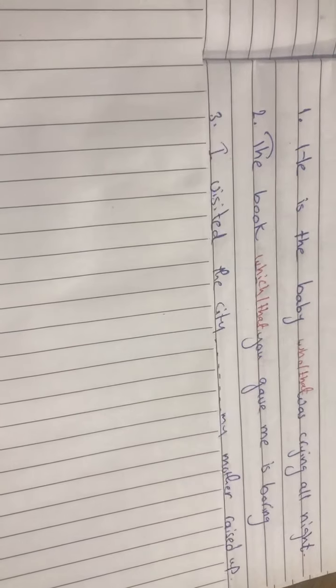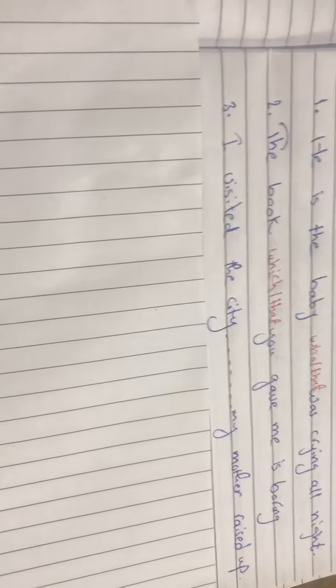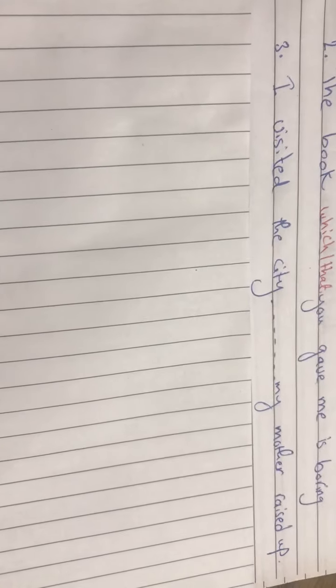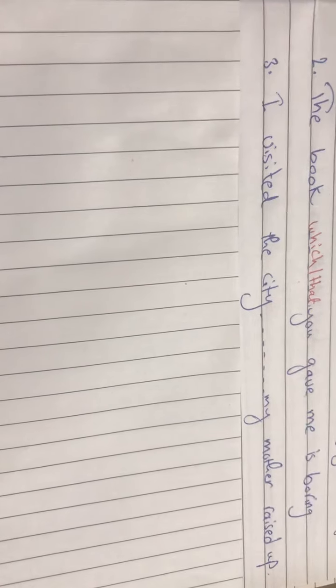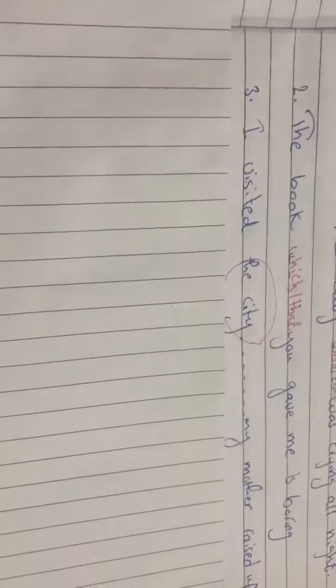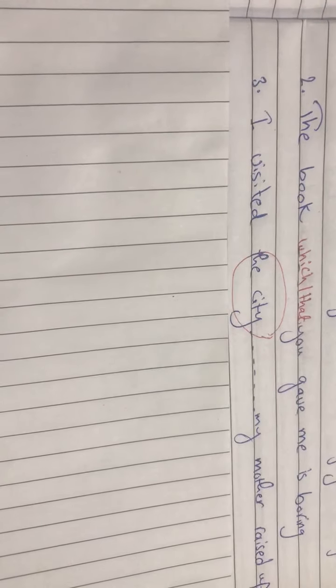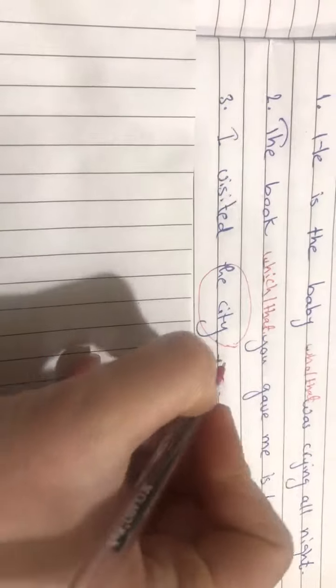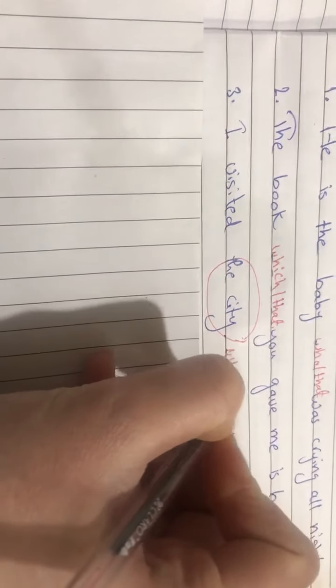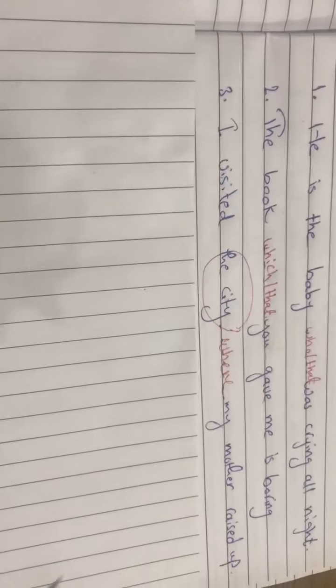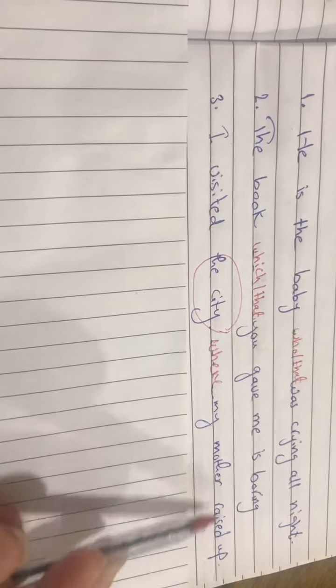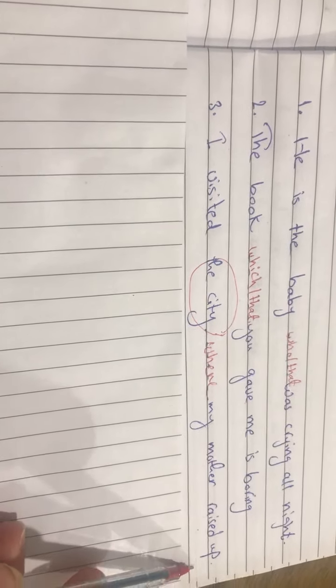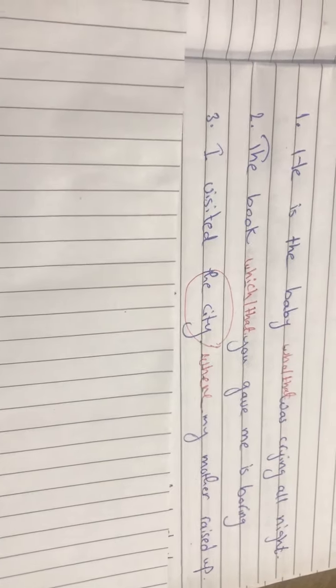The third one, I visited the city my mother raised up. وبنركز شوي على هاي الجملة. I visited the city المدينة. It refers to what? To a place اللي ربيت أو كبرت فيها أمي. Okay? So, of course, where? Because it refers to a place where she went to or where she had been to. Okay? لمكان هي ذهبت لإله.